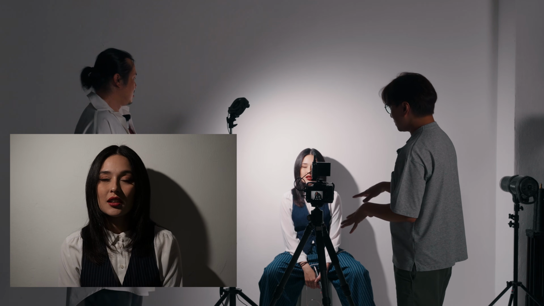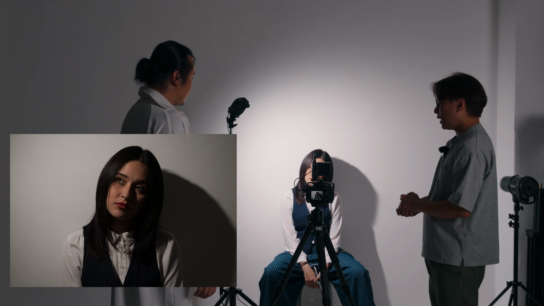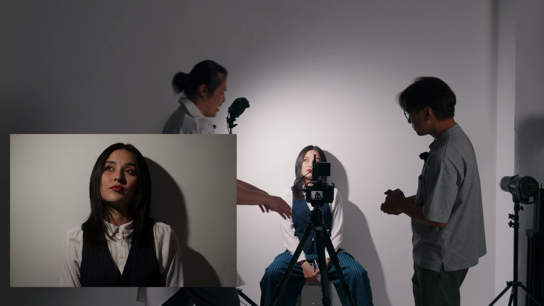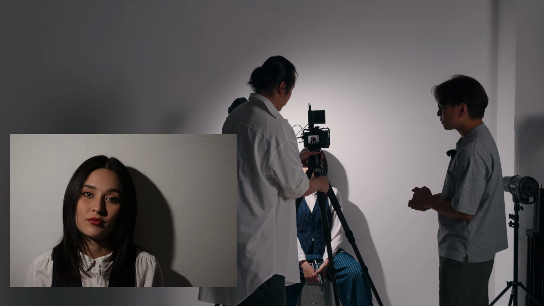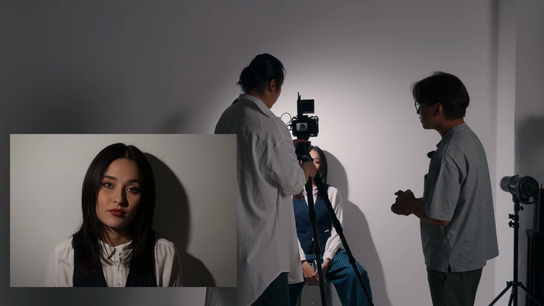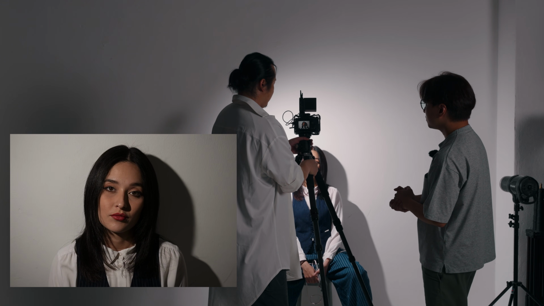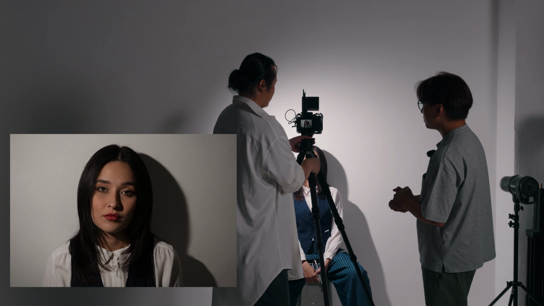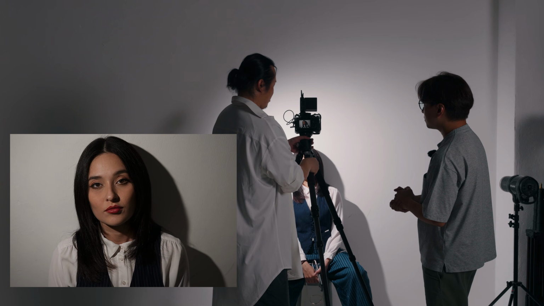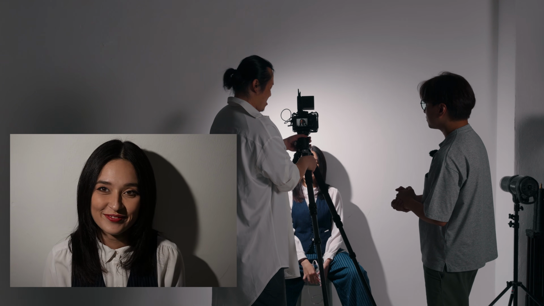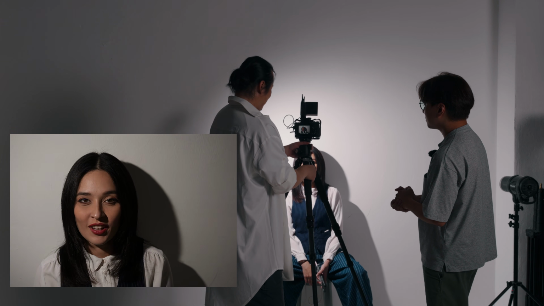So basically, how do you set up the camera? What angle do you want to do? Eye level, basically, if you are straight with the person. Another one is that if you elevate the camera, I'm just going to pick up the camera, you're shooting from a higher position. So the person will look cuter and more approachable and other stuff.